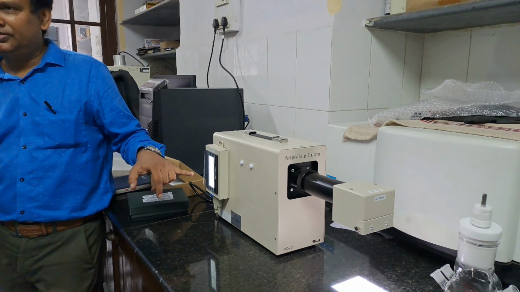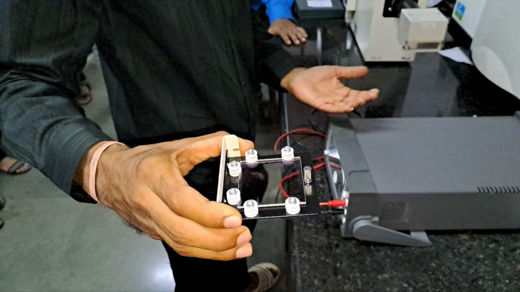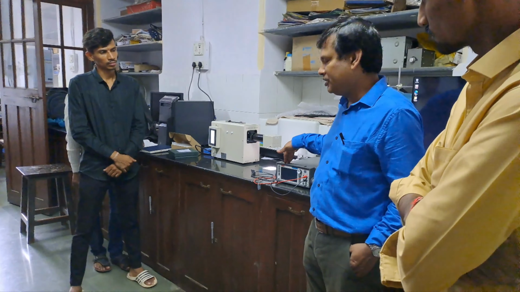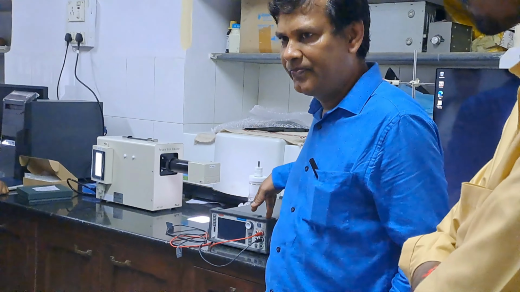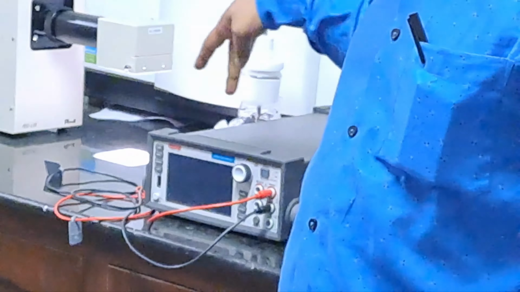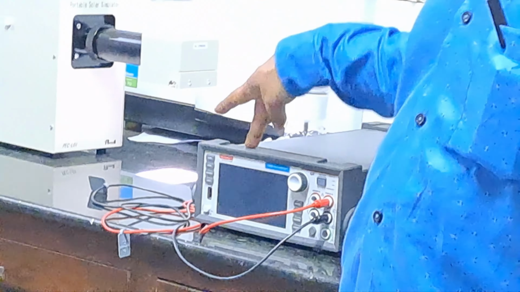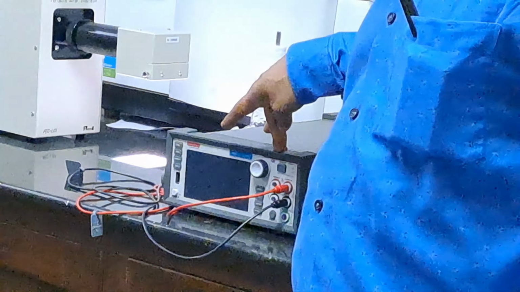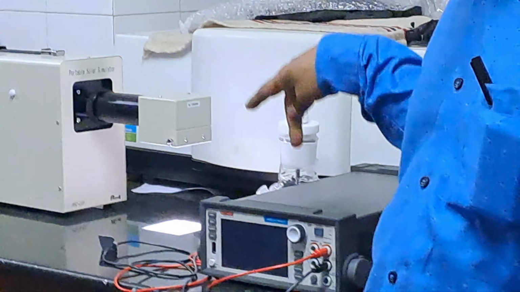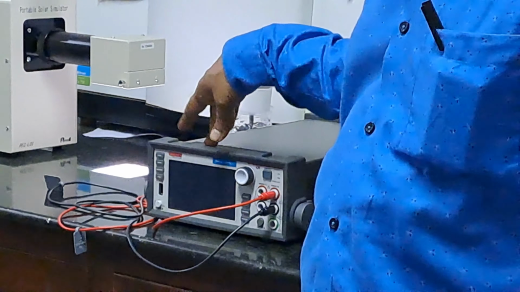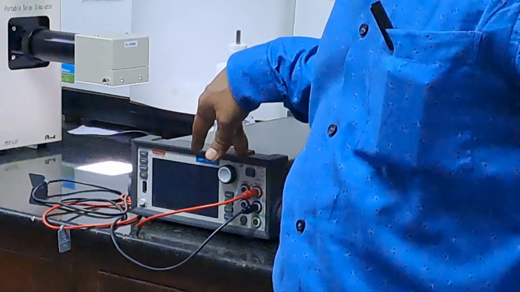Generally, after you switch on this SMU, source measure unit, it can source positive voltage, negative voltage, positive current, negative current. That's why it's called a 4-quadrant power supply. And it can also measure the voltage and current.